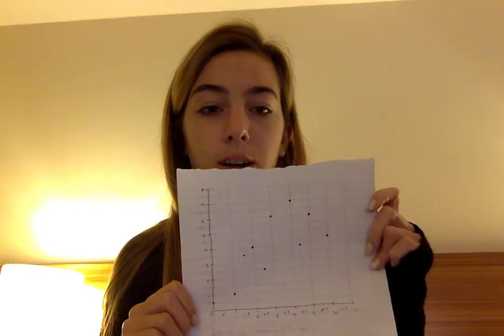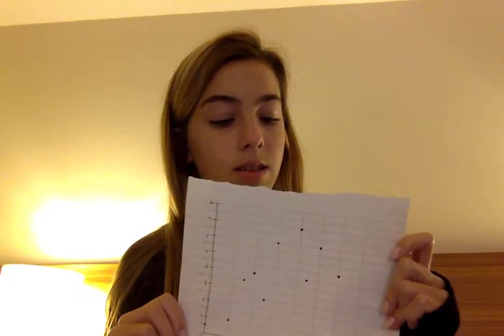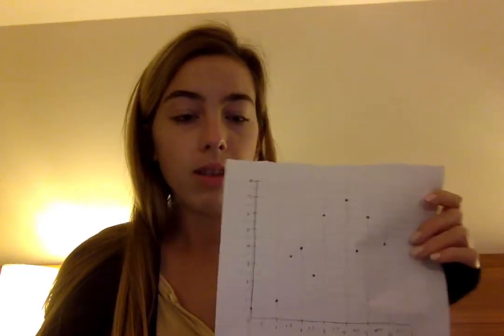So with this scatter plot that I made, I would say that there's pretty obviously a positive trend, because if I'm looking at it, it's trending upward to the right. It's a pretty loose positive trend, but I would say it's moderately strong.